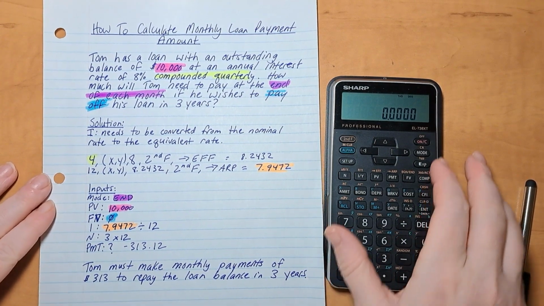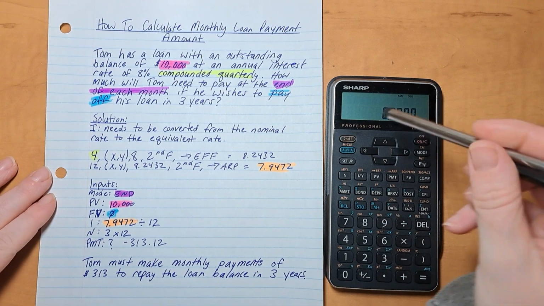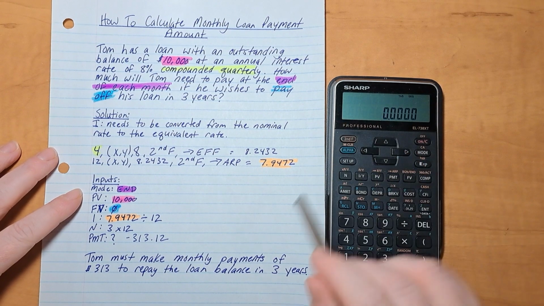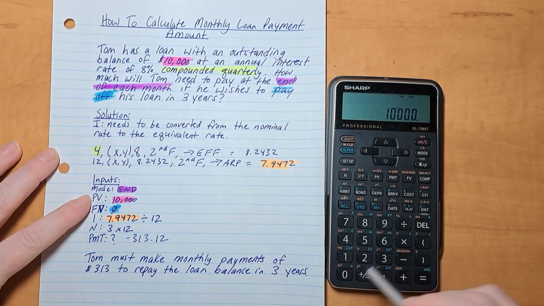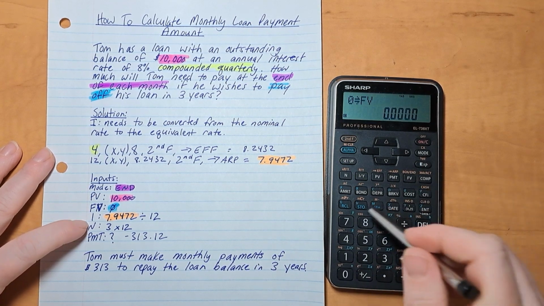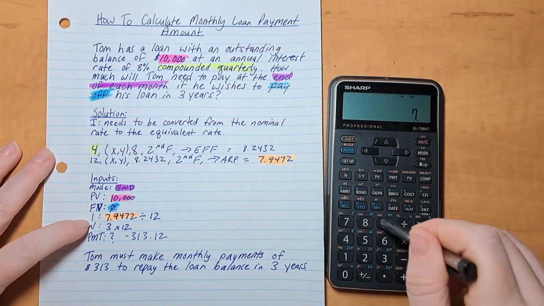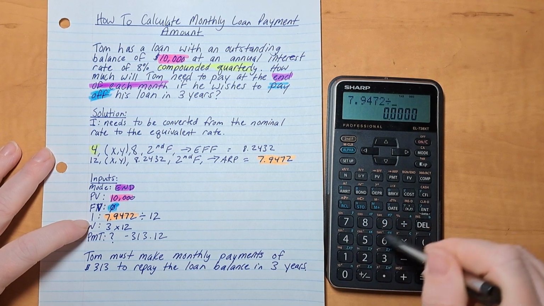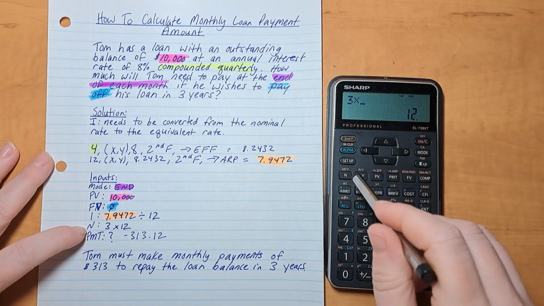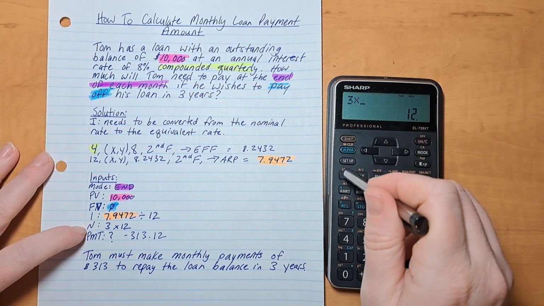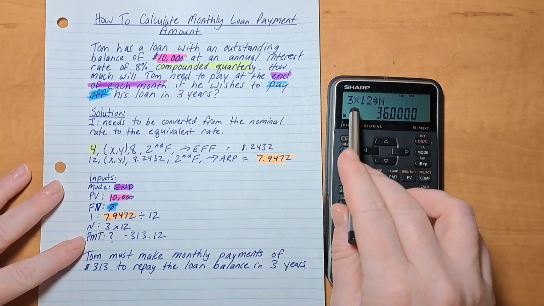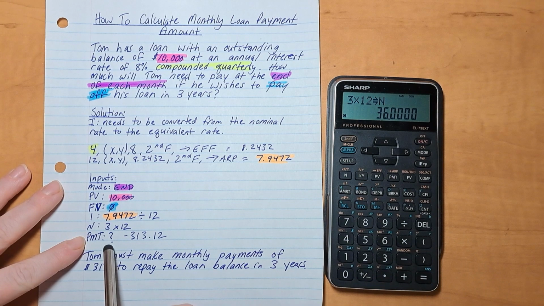So here we go, let's enter it into the calculator. So first we're going to clear the calculator, second function alpha 0, 0. And the mode is end, and we're already in end, so that's 10,000 present value, 0 future value, 7.9472 divided by 12 interest, 3 times 12 payments. And 3 times 12 is the number of payments.